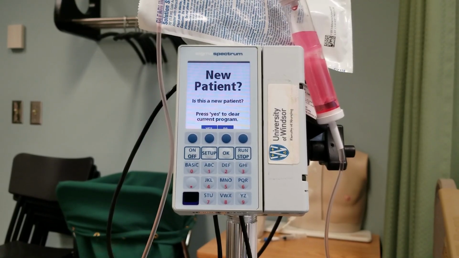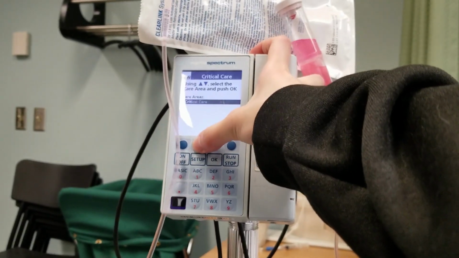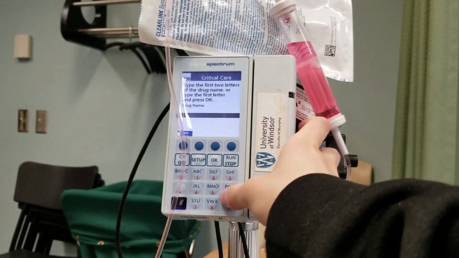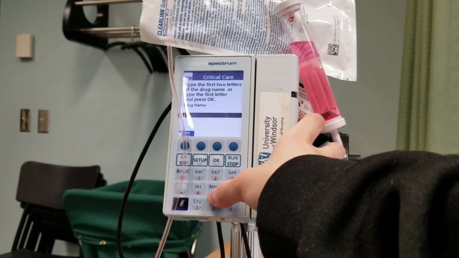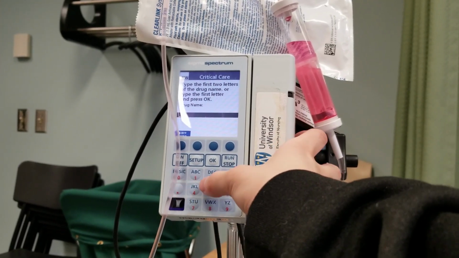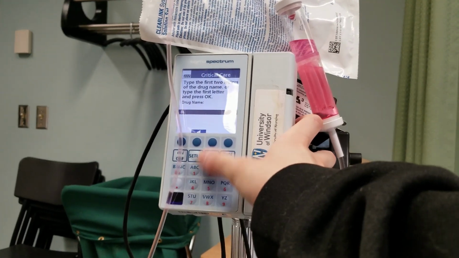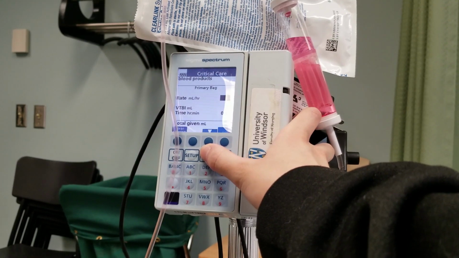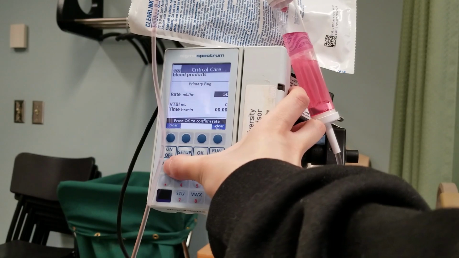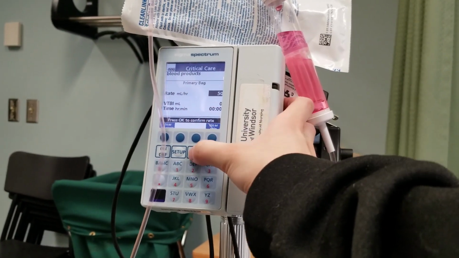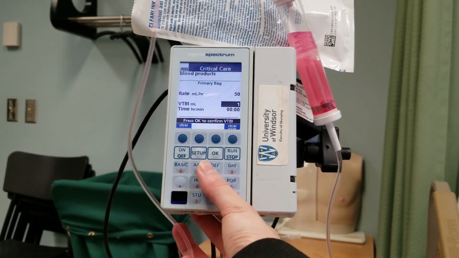Perfect. So I'm going to go ahead and program my pump. So yes to a new patient. And then for any of our blood products, we put just blood products. Doesn't matter if it's packed red blood cells, albumin, etc. And then for our first 15 minutes, we're going to put our rate of 50 and our VTBI, which as we discussed earlier is 12.5.